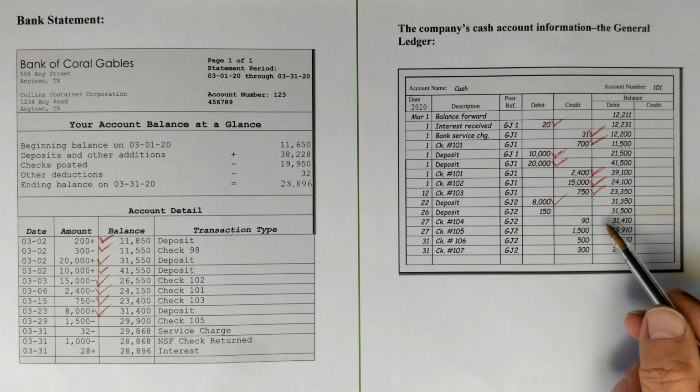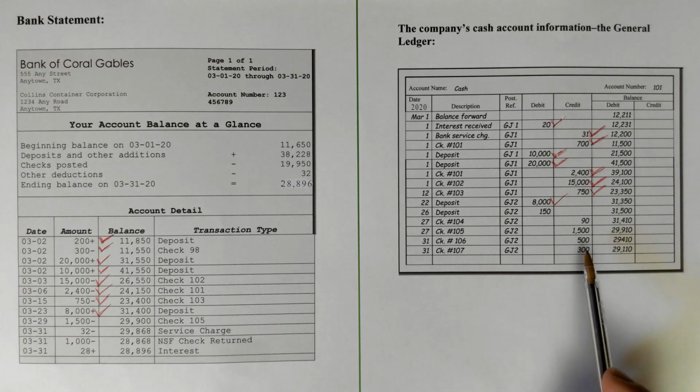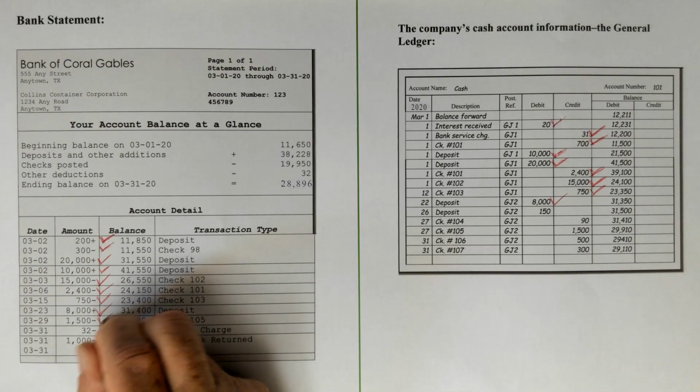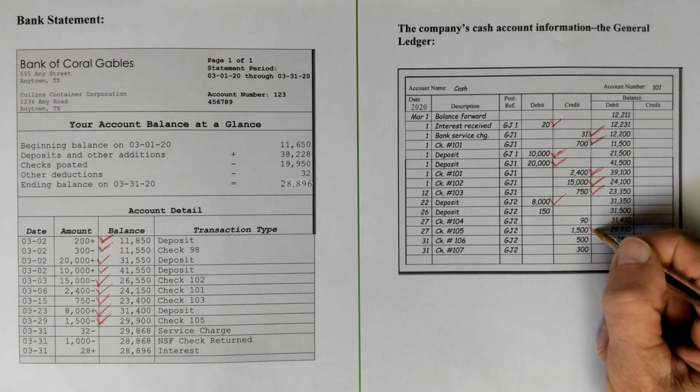We've got check 104 for $90. That's not there either. We've got check 105 for $1,500. Oh, that one is here. Okay, check 105 did clear the bank, but check 104 apparently has not.